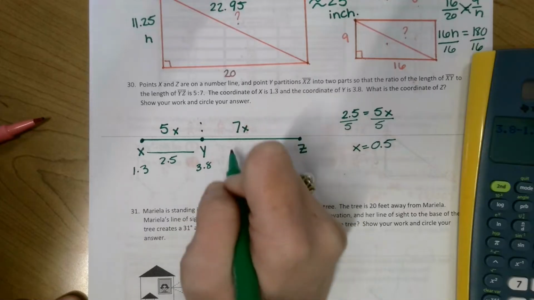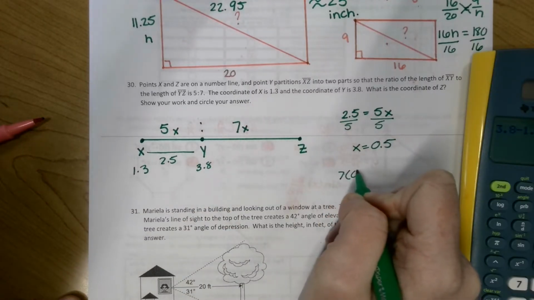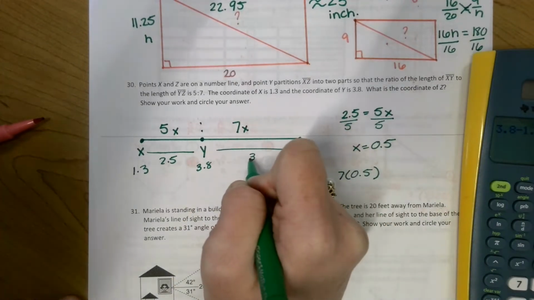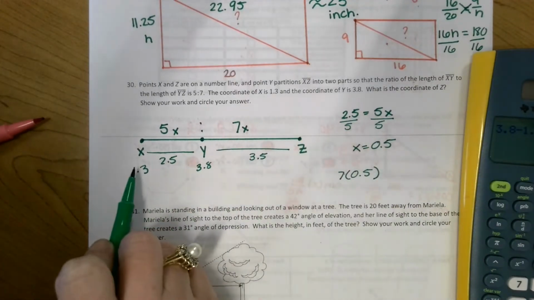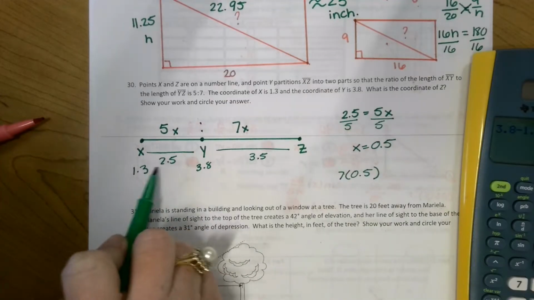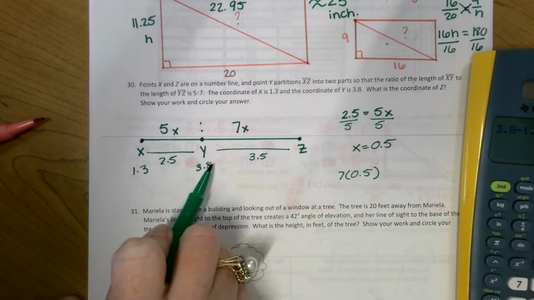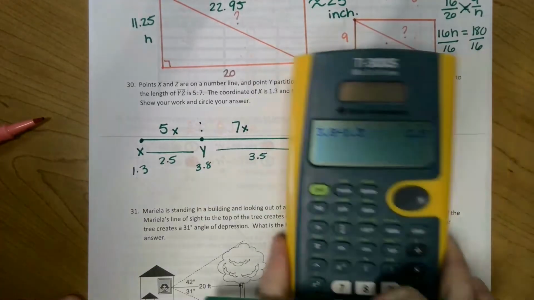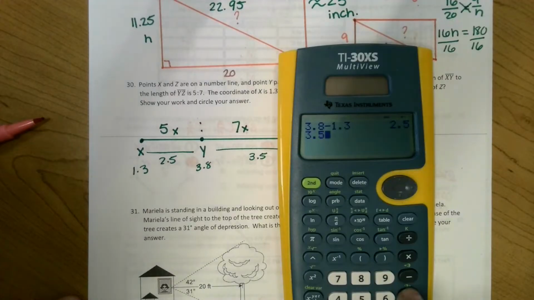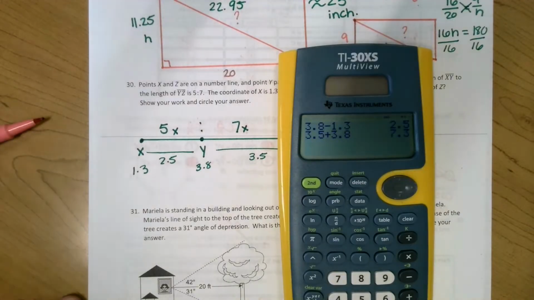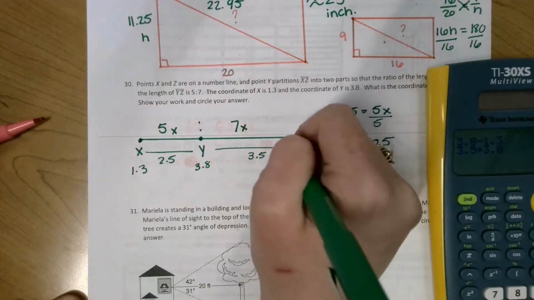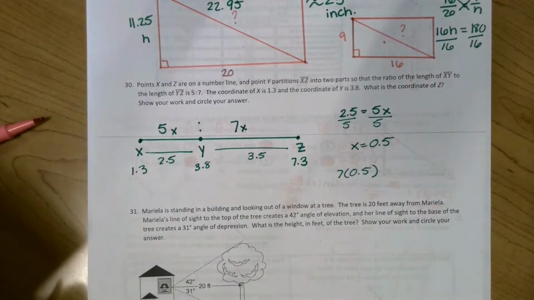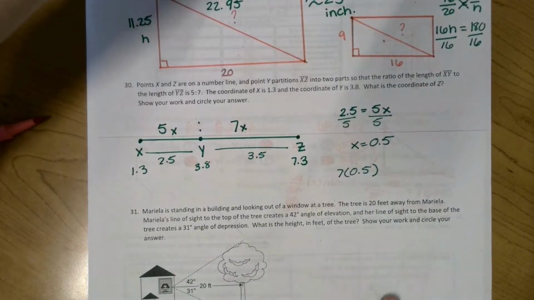Then I'm going to come over here to 7 and plug in 0.5. Half of 7 is 3.5. So the distance between 1.3 and 3.8 is 2.5. The distance between 3.8 and Z is 3.5. So we're going to add 3.5 to 3.8. And we get 7.3. Okay.